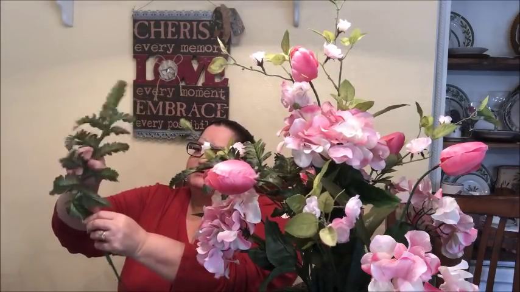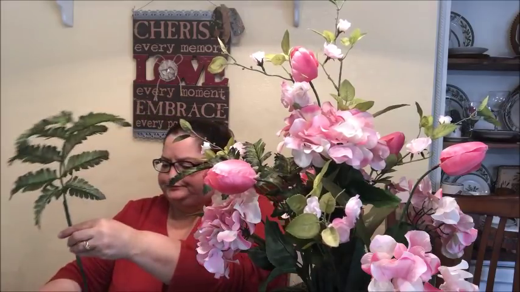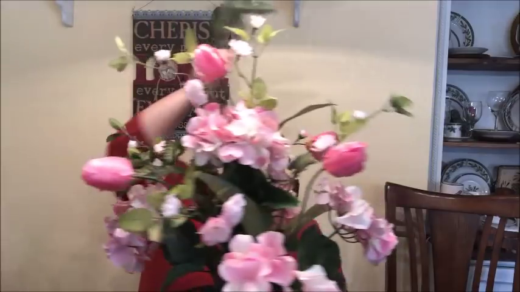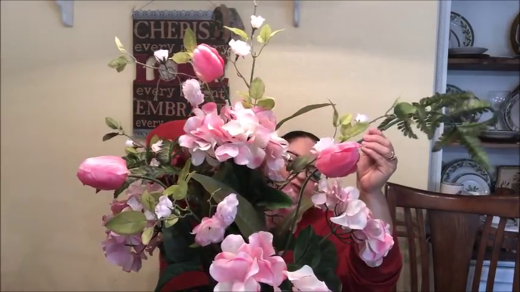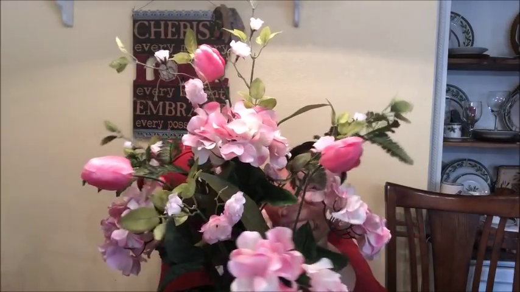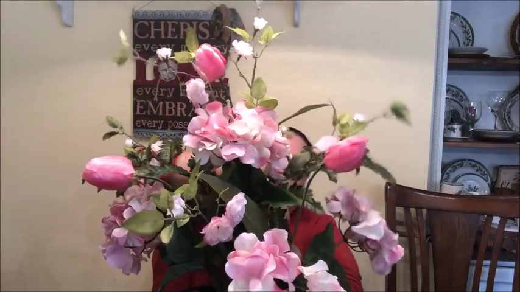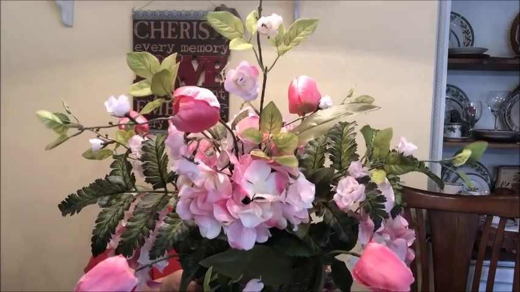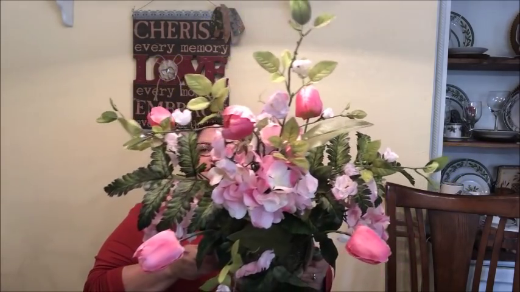Okay, again, I'm going to bend my fern just a bit, glue on the other side, and this time make sure that it's coming out kind of next to, but behind that little rose stem there. This is what it looks like from on top, right there.